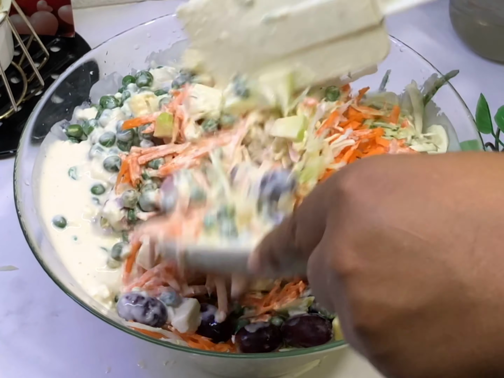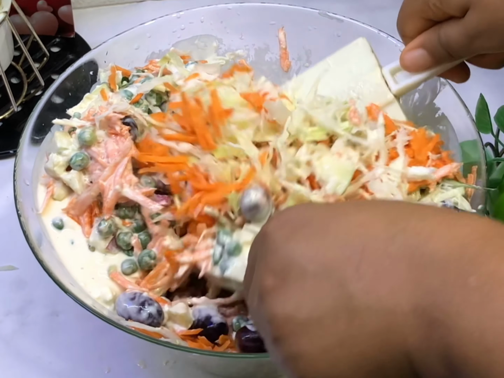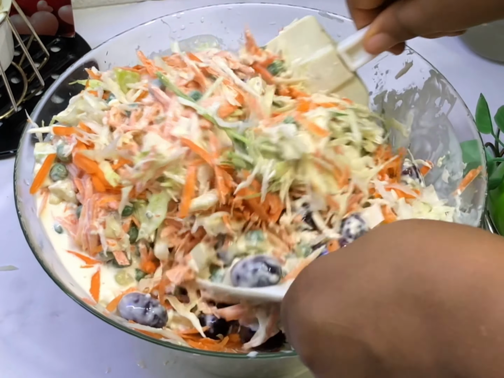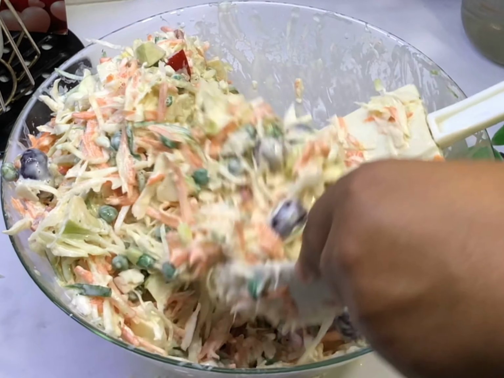I'll mix everything together thoroughly, and here we have our full option salad. Try this out, even a non-salad lover will jump on this.